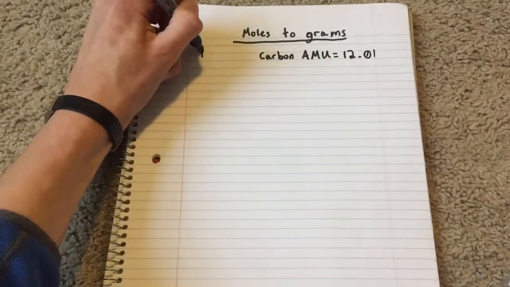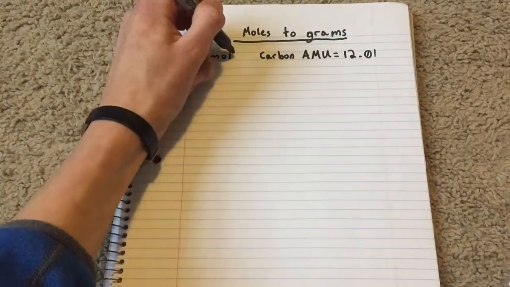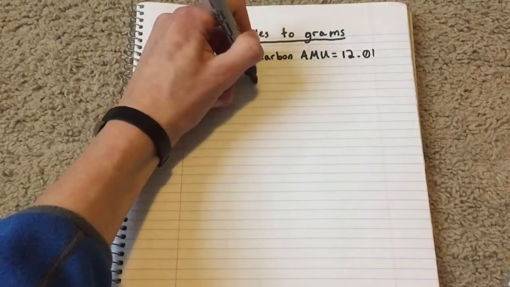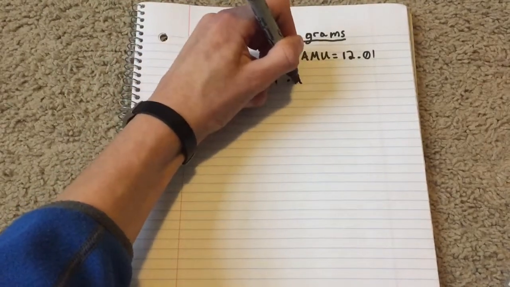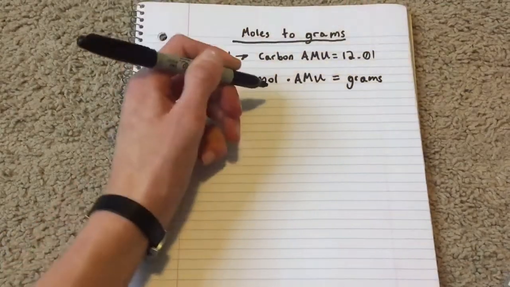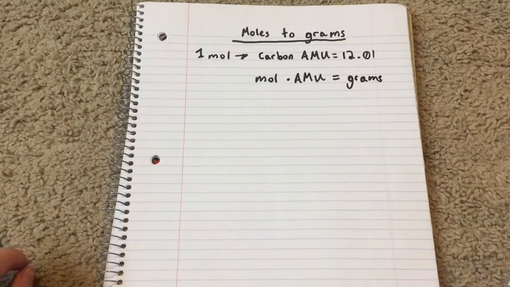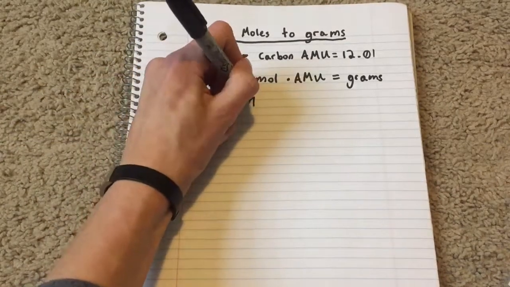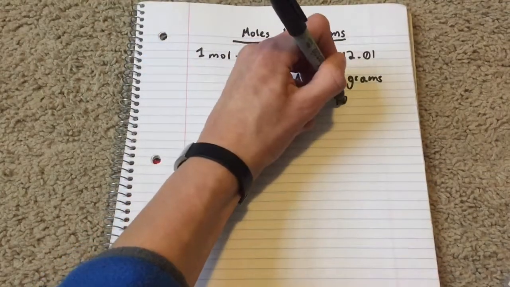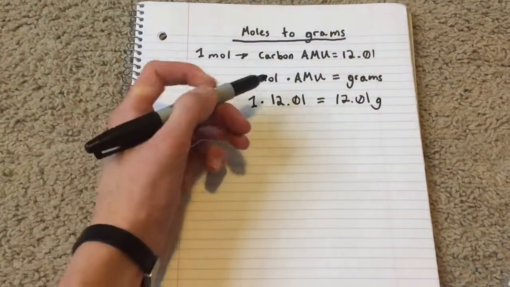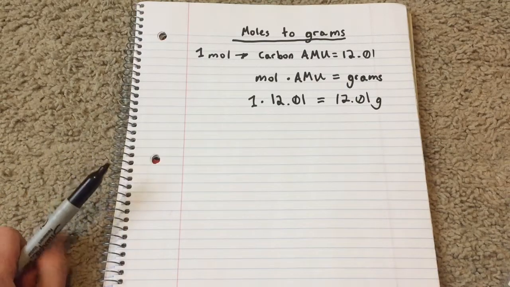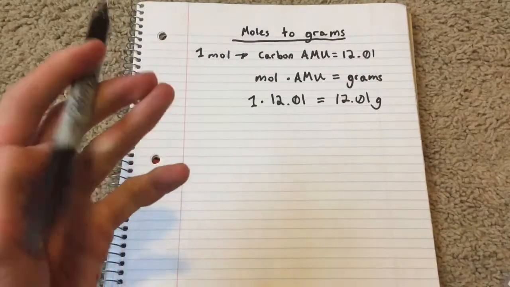Okay, now we have 1 mole of this. So that just means we multiply our moles. So mole times AMU equals grams. So that's our very basic equation, you could say. So basically 1 multiplied by 12.01, and obviously that equals 12.01 grams. So 1 mole of a standard carbon atom is 12.01 grams. Alright, so that's just for one element.